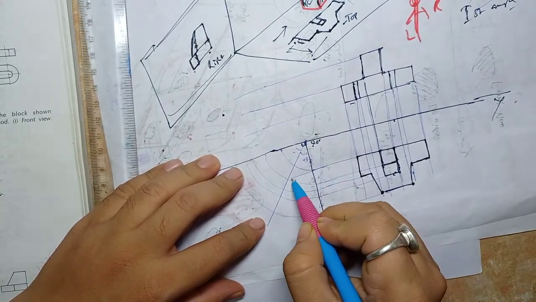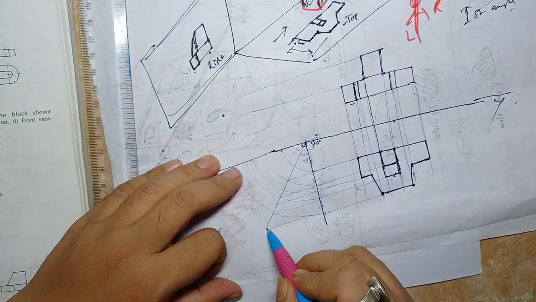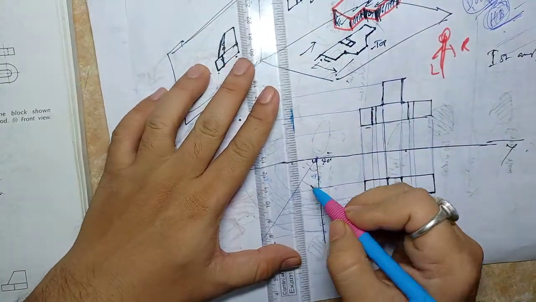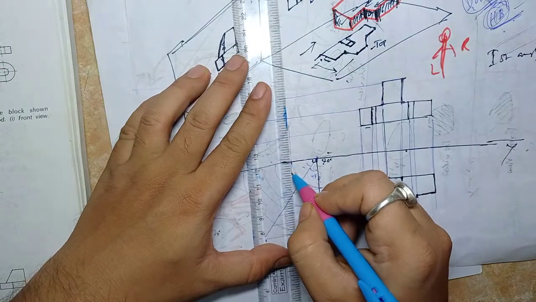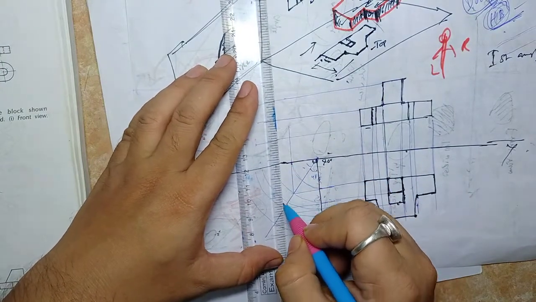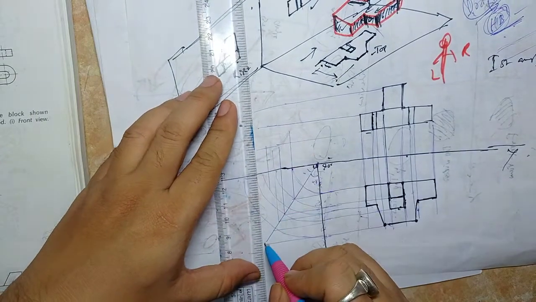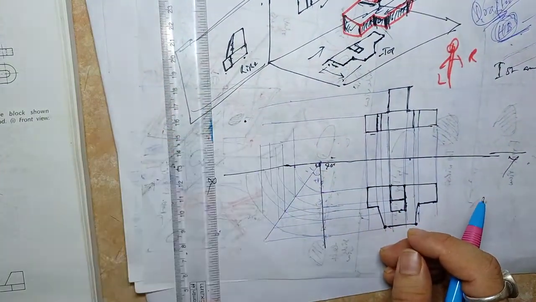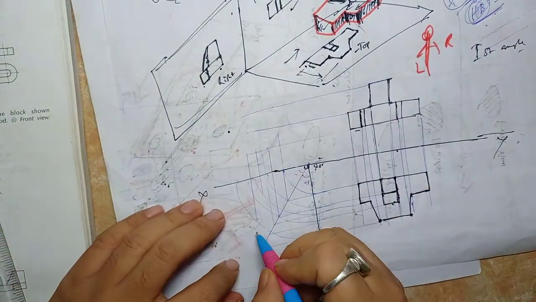So let these lines strike this line, let them strike it here. Okay, and then take these lines exactly at 90 degrees after striking. Okay, like this, they will go above. Understood? And this way also we have changed the path. Okay, so we can take either of them.